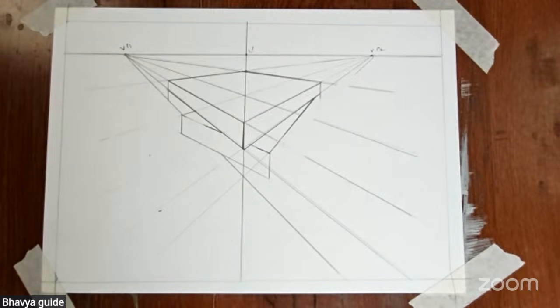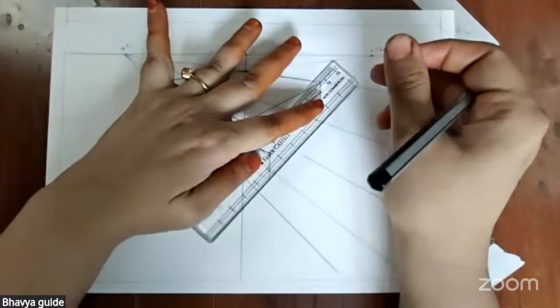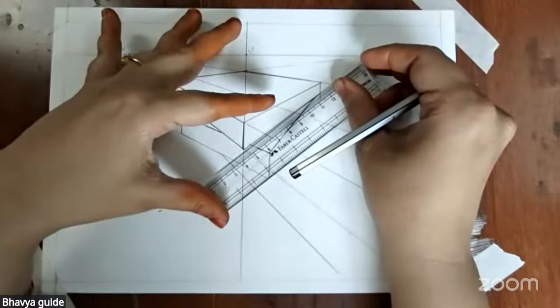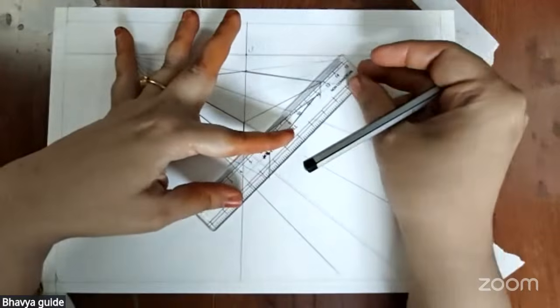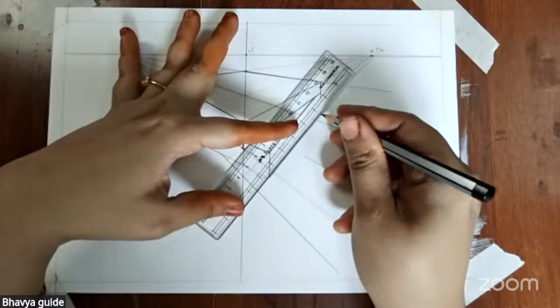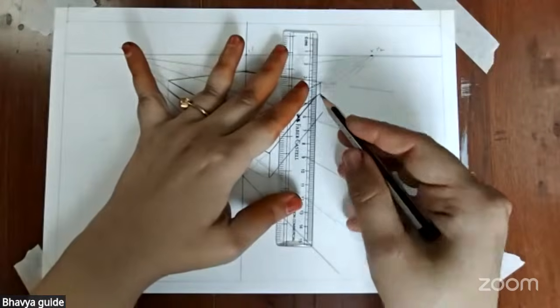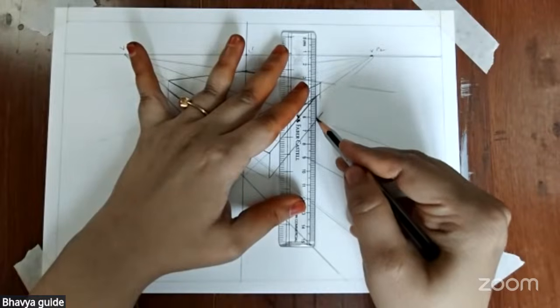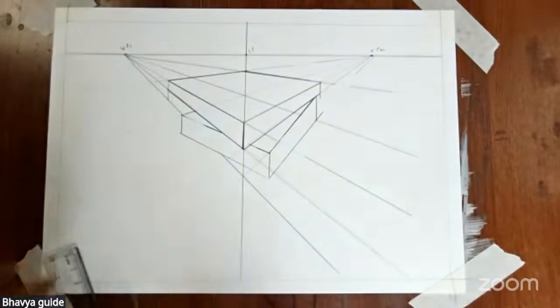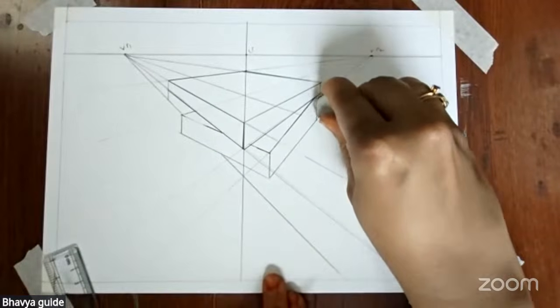Related questions you can ask so that we'll discuss. Okay. Now draw one more line. Draw these lines. Okay.